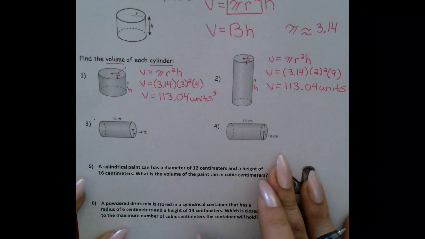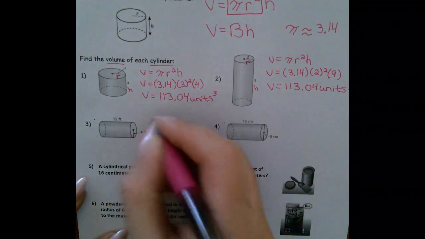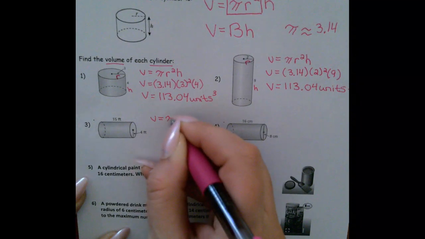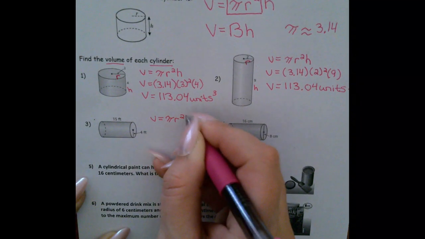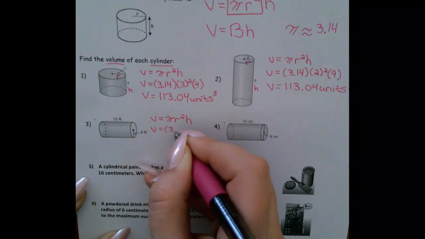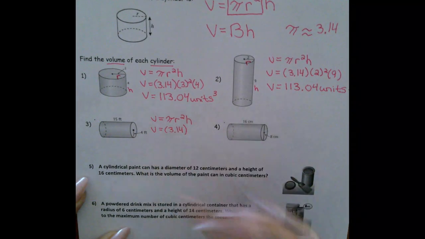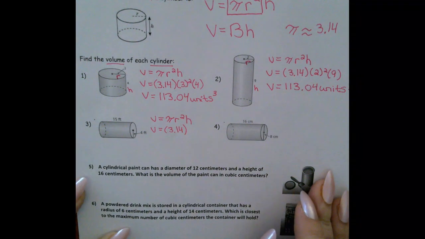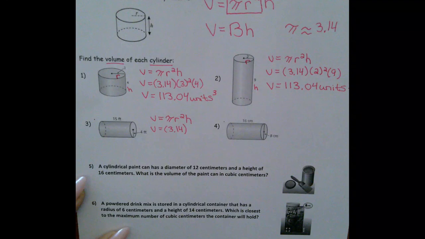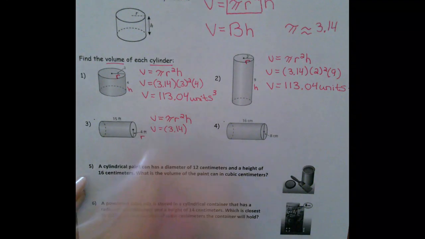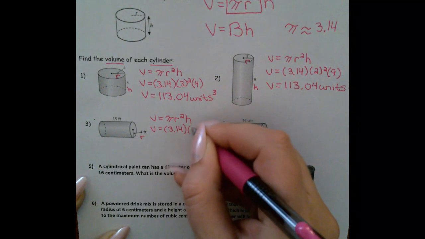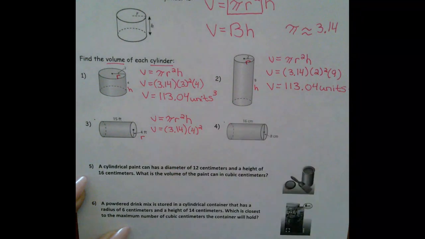All right, moving on to 3. So we'll start out with our formula. Volume is equal to pi r squared h. Pi, we're going to substitute 3.14. What is the radius? Good. This one is laying sideways, but your radius is always halfway across your circle. So your radius is 4. So that's what's going to get substituted in the formula for my radius.